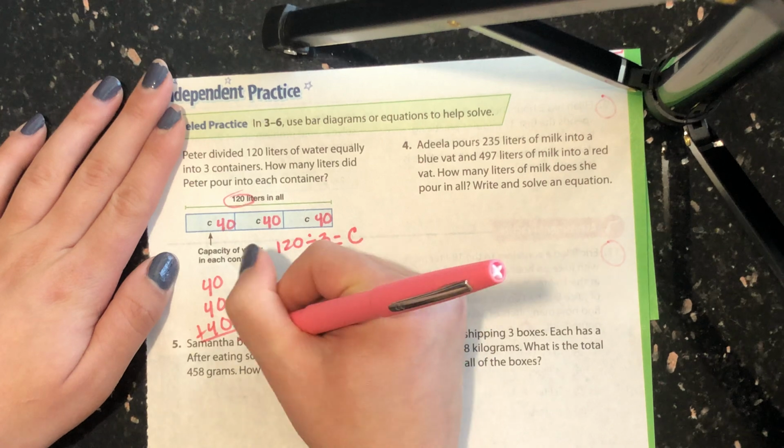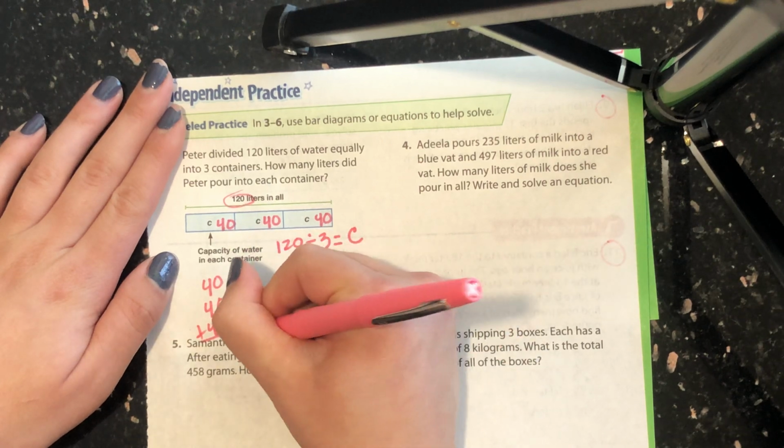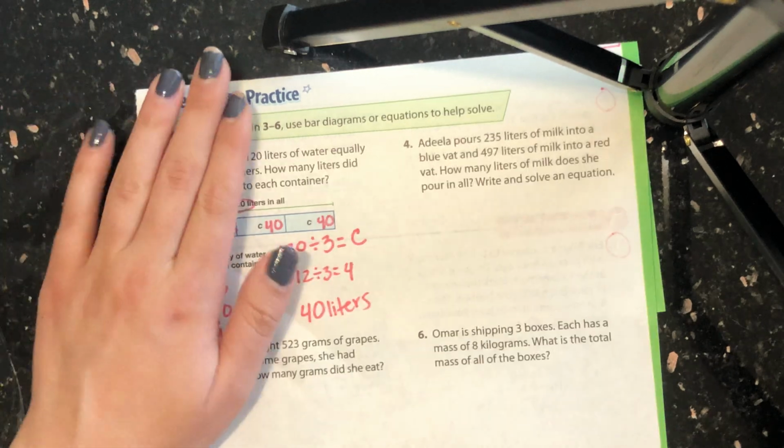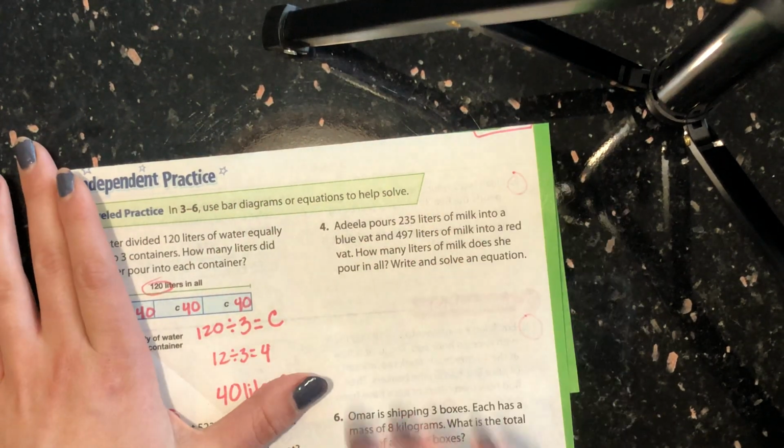Okay, those are all zeros. Oops, I'm running into it. And then 4, 8, 12, 120. Yep, that one was correct. Make sense? All right, so let's look at number 4.